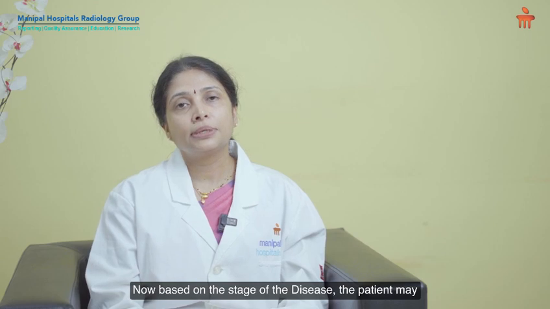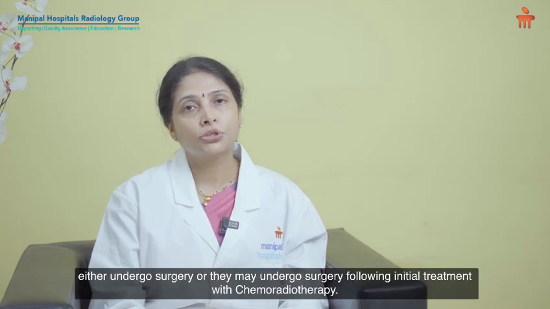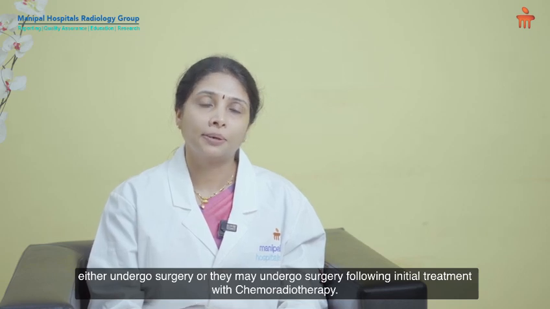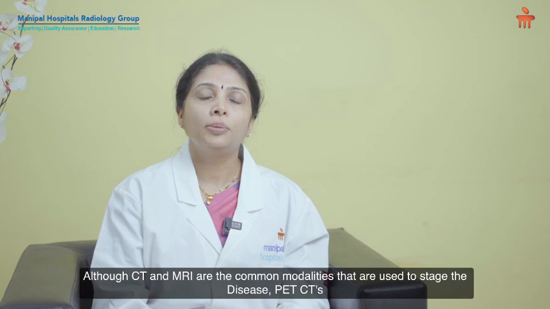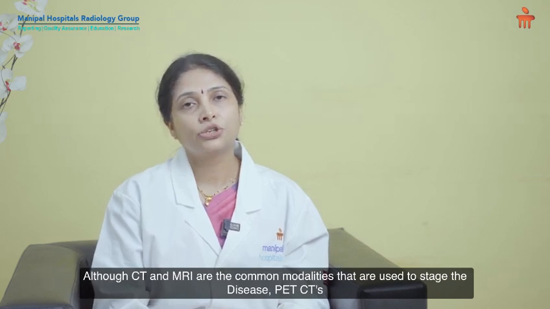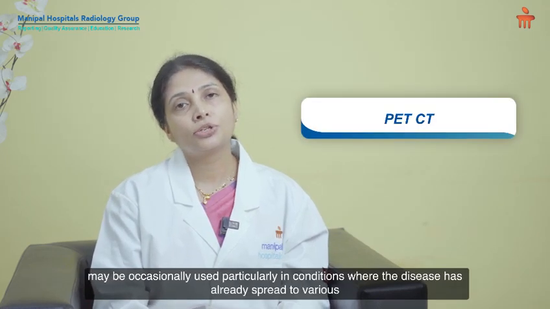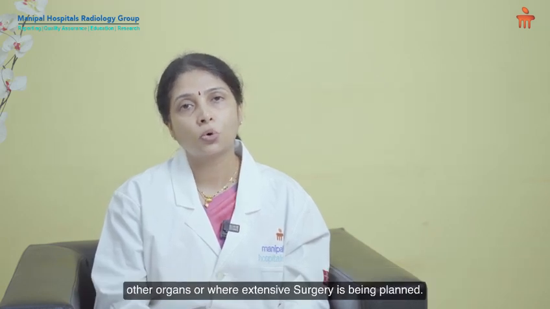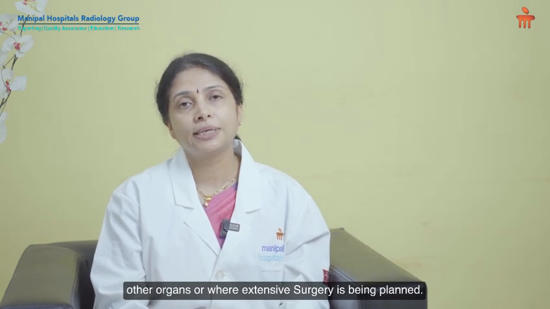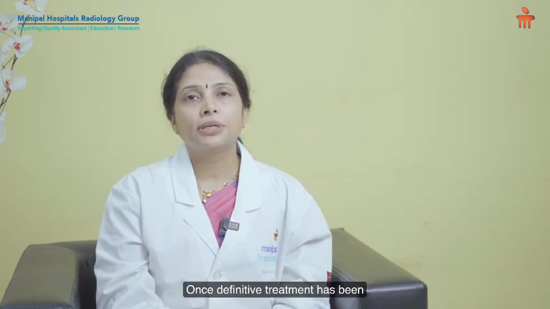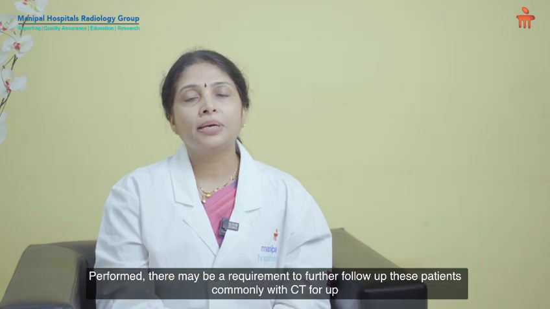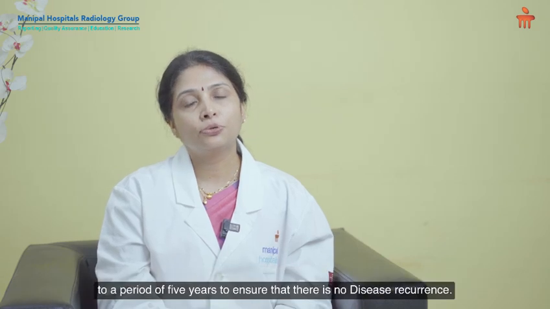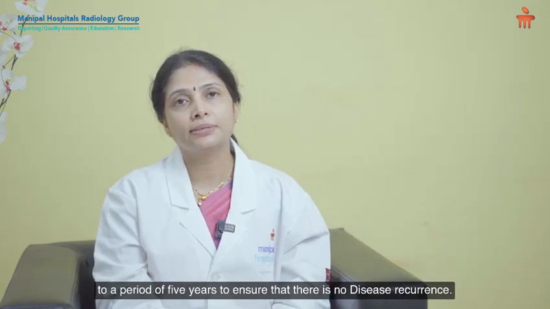Now, based on the stage of the disease, the patient may either undergo surgery or they may undergo surgery following initial treatment with chemoradiotherapy. Although CT and MRI are the common modalities that are used to stage the disease, PET CTs may be occasionally used, particularly in conditions where the disease has already spread to various other organs or where extensive surgery is being planned. Once definitive treatment has been performed, there may be a requirement to further follow up these patients, commonly with CT, for up to a period of 5 years to ensure that there is no disease recurrence.